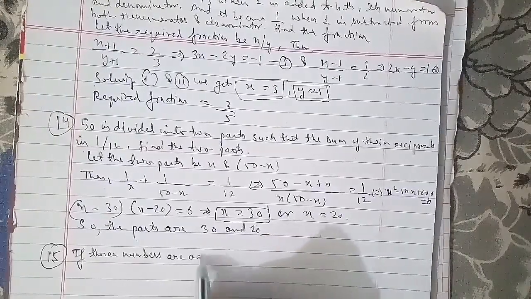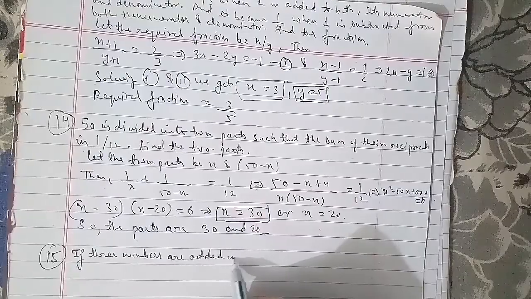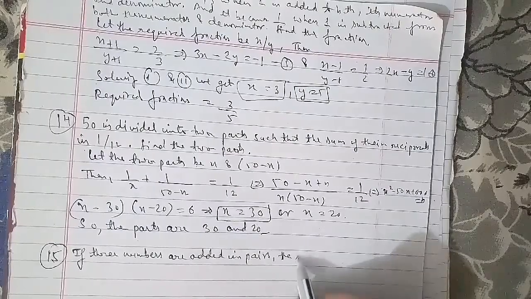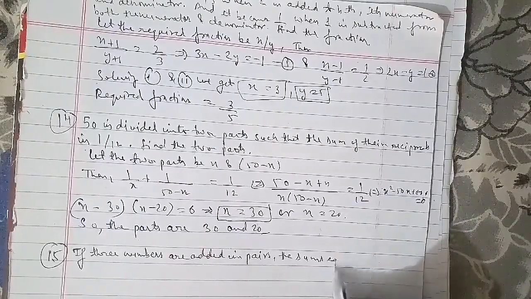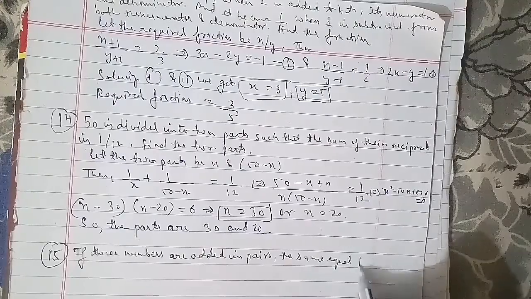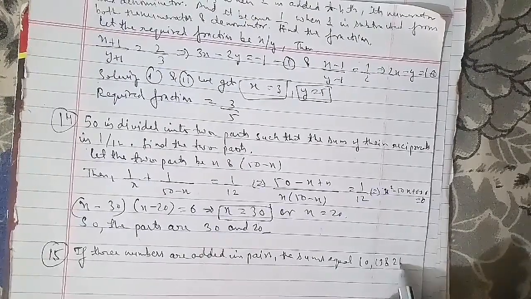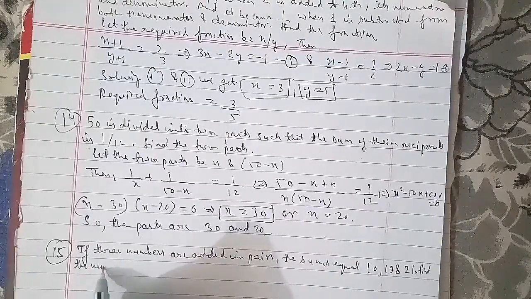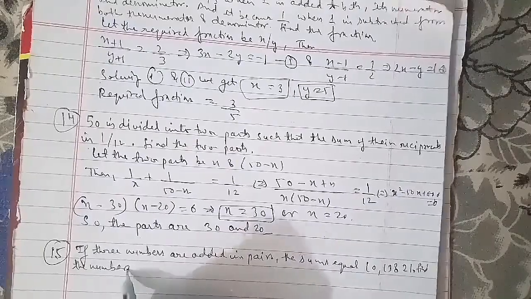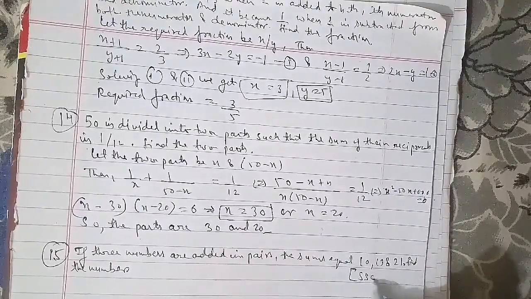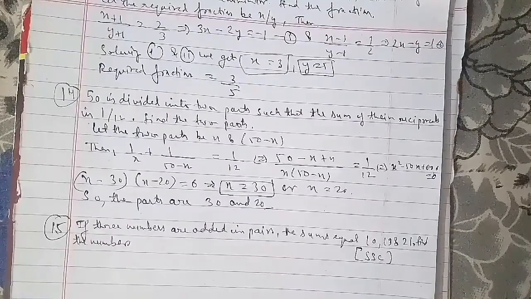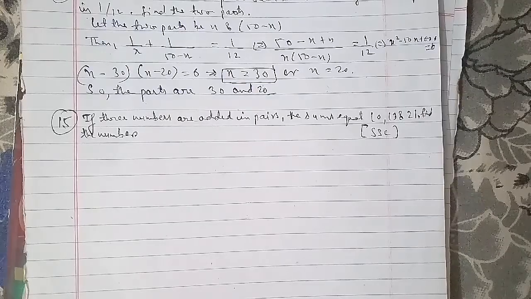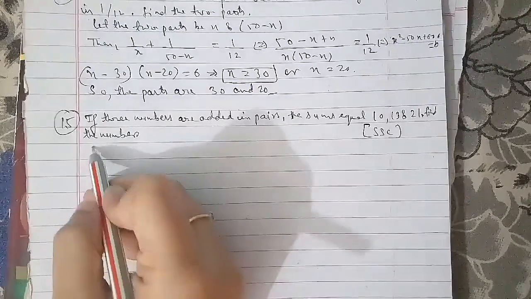Thus x equals 25 minus 19 equals 6, y equals 25 minus 21 equals 4, and z equals 25 minus 10 equals 15. Hence the required numbers are 6, 4 and 15. That we have as an answer.